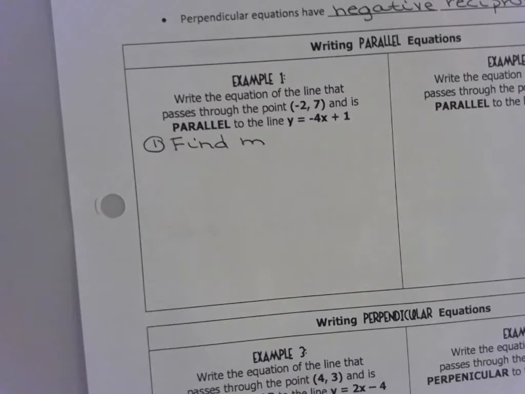Look at the information they give you. They give you one point it goes through, and they give you the equation of the line that is parallel to. How can I find the slope of my line if they give me a point it goes through and the line that is parallel to?